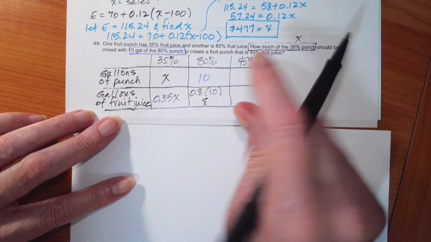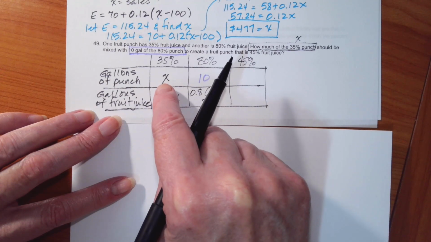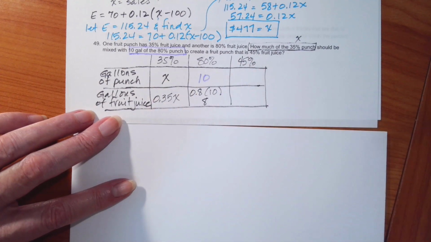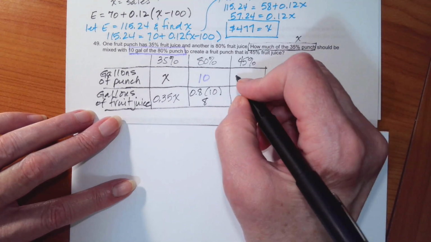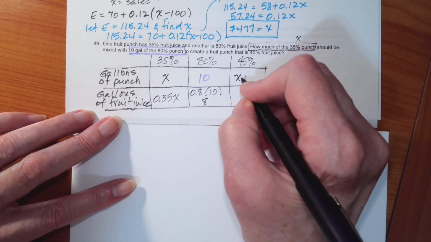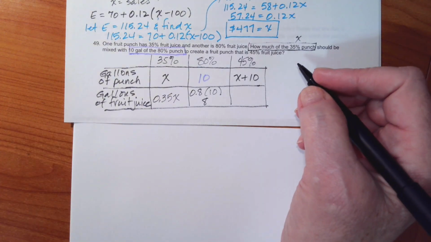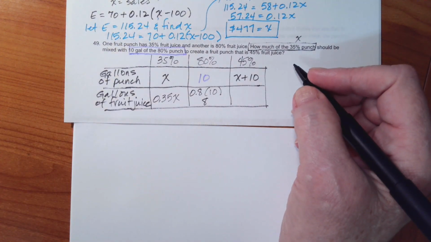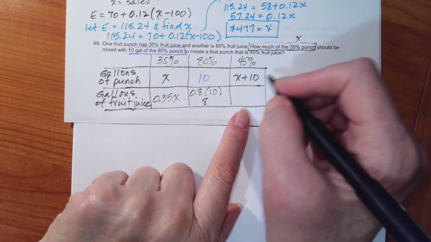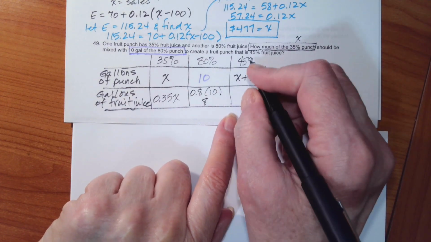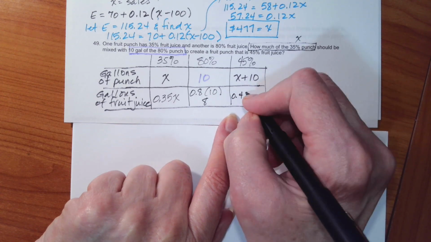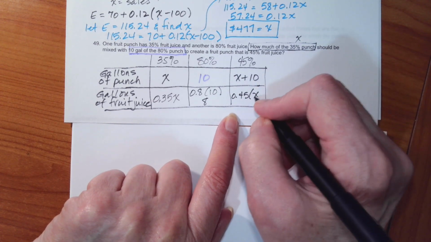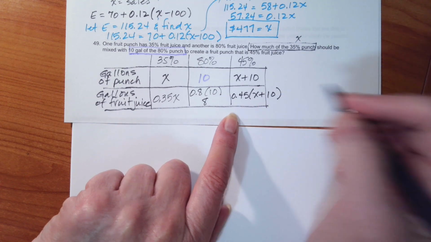Now for the total, I'm going to be mixing the 35% and the 80%, so the total is x plus 10. That's how many total gallons. And then the gallons of fruit juice in here is 45% of that, so that is 0.45 times x plus 10.